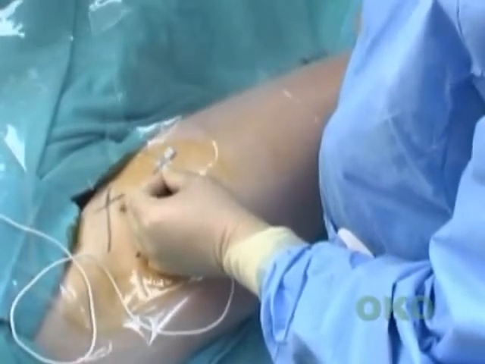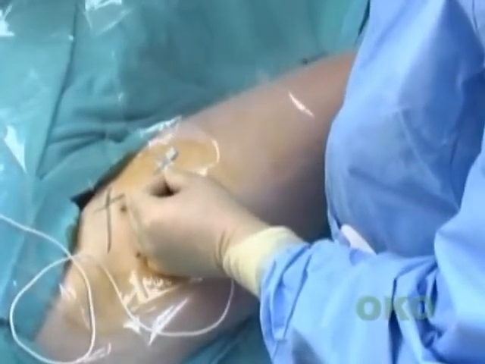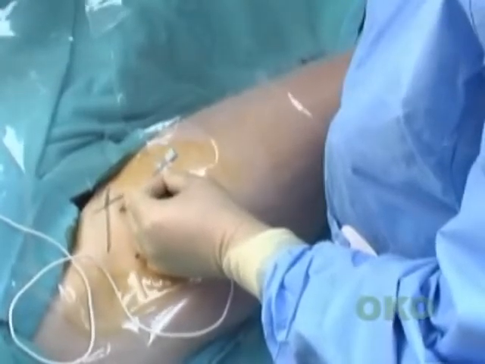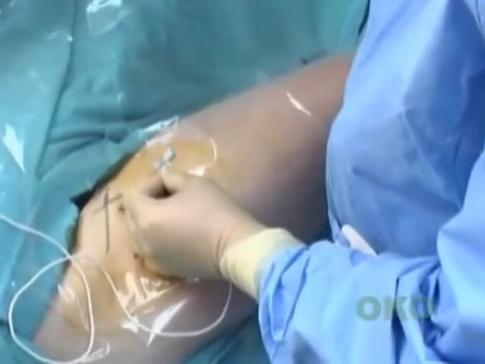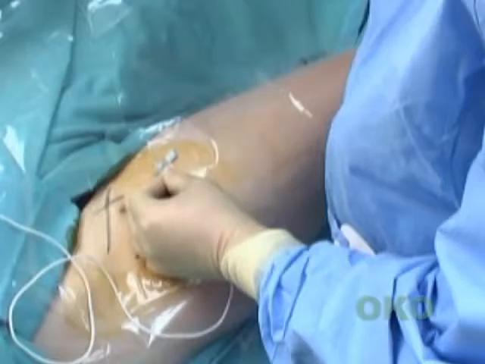This ensures correct needle placement deep to the iliaca fascia, but it does not assure accurate catheter placement. It is essential not to inject any local anesthetic agent or other electrically conductive fluid, such as normal saline, through the needle at this point, since this will render stimulating catheter placement impossible.